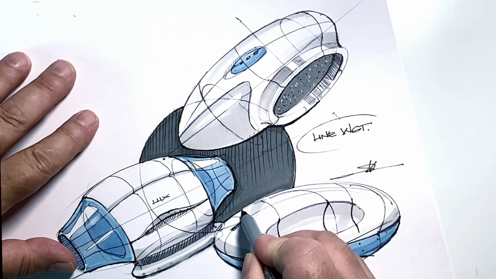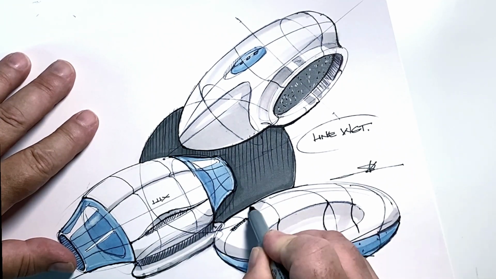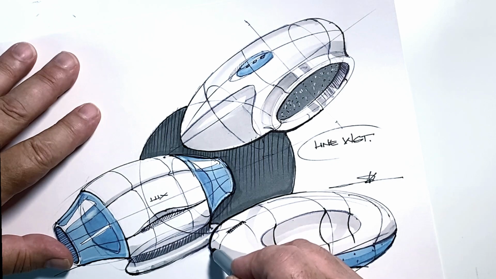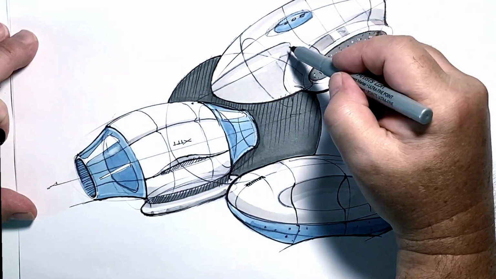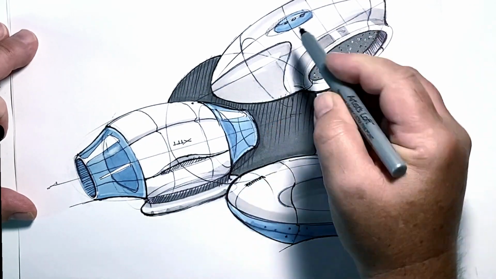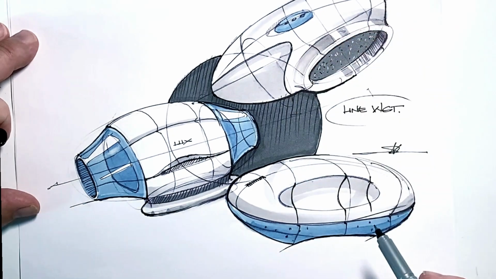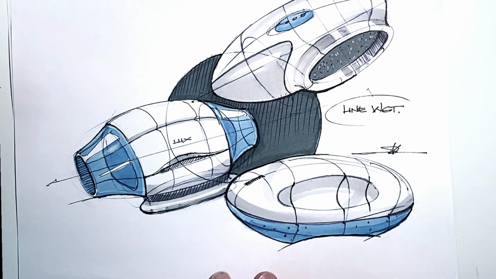So I want you guys to practice this and start by laying down some ellipses and then see how you can transform them into believable products, three-dimensional products with contour lines.